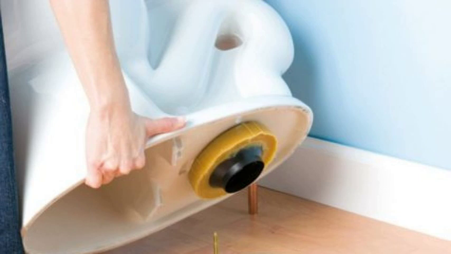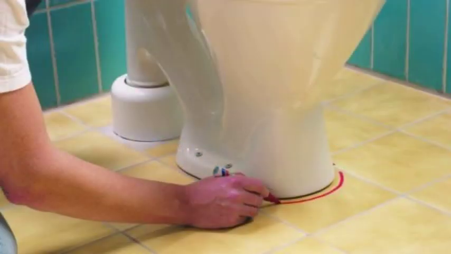Secure the flange. Use longer bolts to secure the flange to the floor. If the floor is weak, you may need to reinforce it with additional wood. Reinstall the toilet. Place the toilet back on the flange and tighten the bolts. Reconnect the water supply and tank.